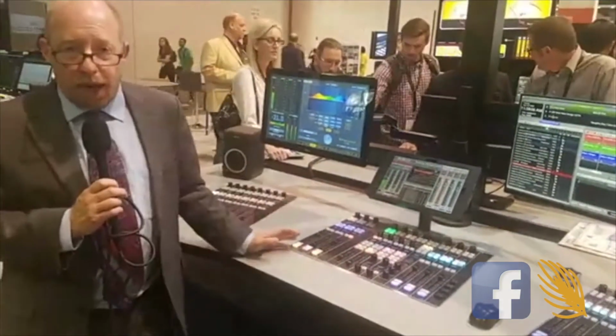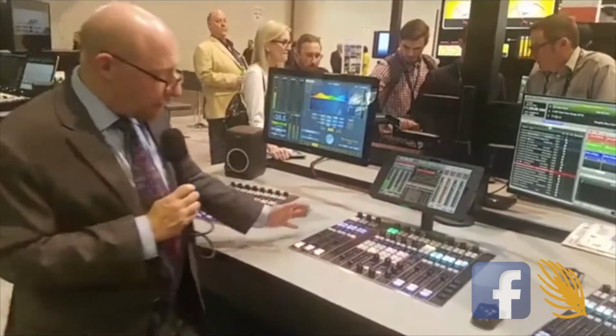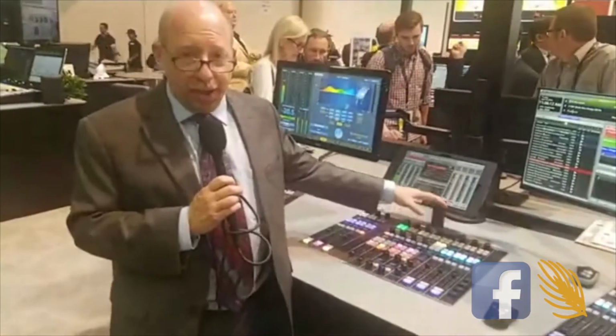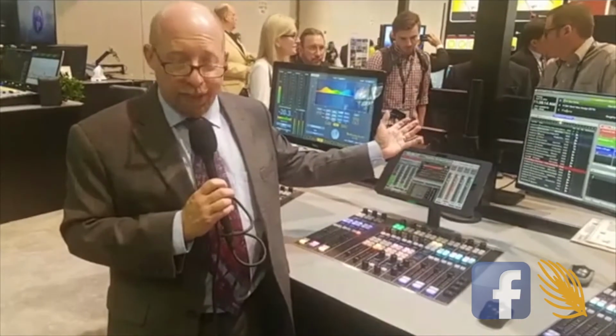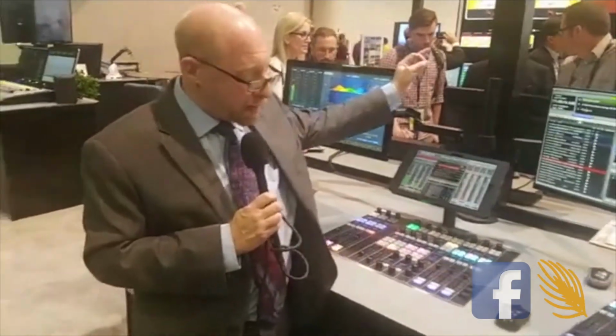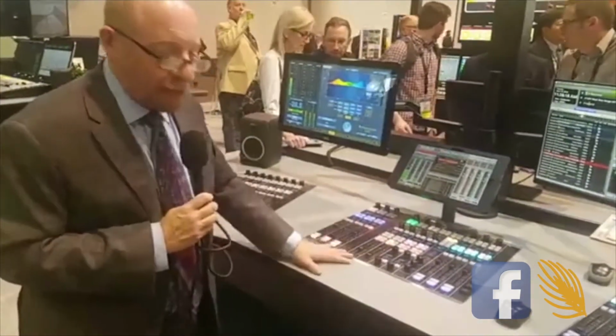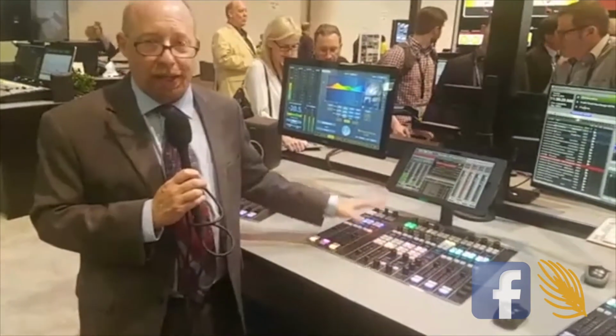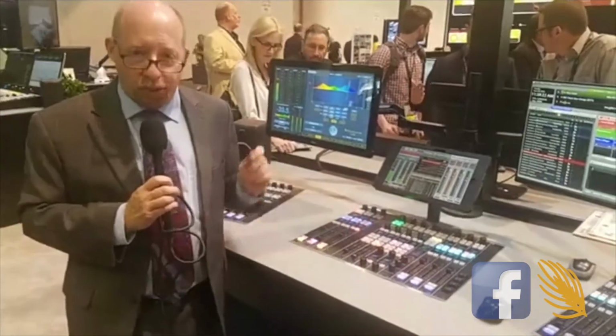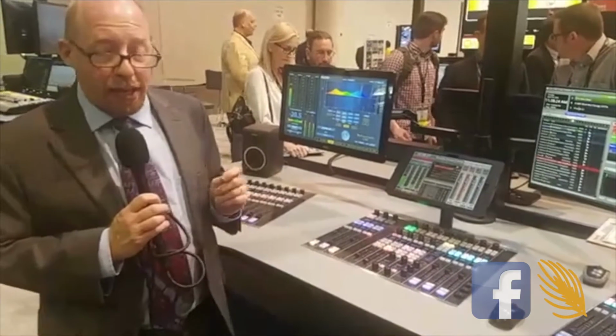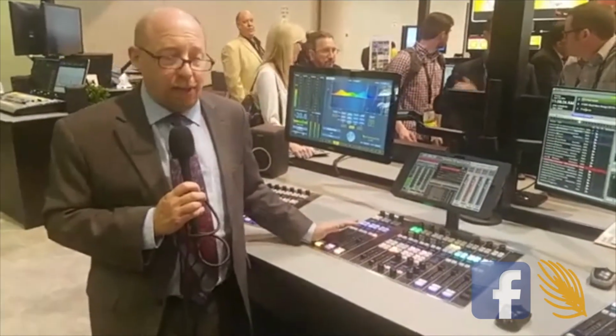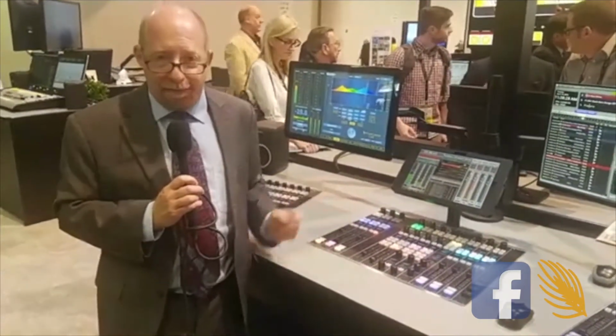You can have two board ops working off separate LXE fader banks. You can have one here and one here, but instead of being next to each other, they could be in different rooms. You could have a board op working one place, you can have talent working here, both controlling the same surface. You can share sources and feeds in real time, you can open and close mics, you can apply processing, you can handle IFB backlinks.